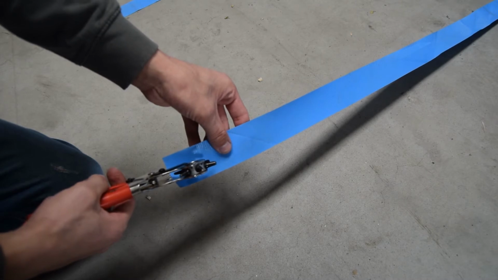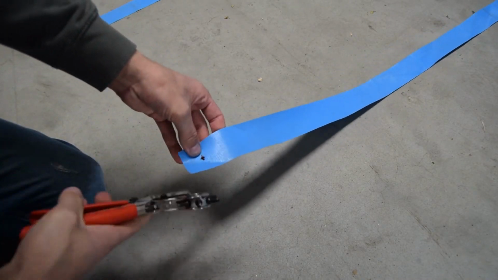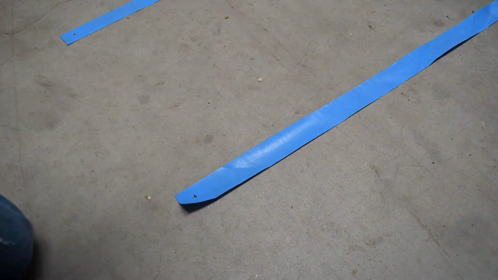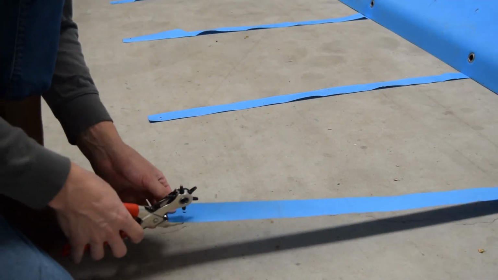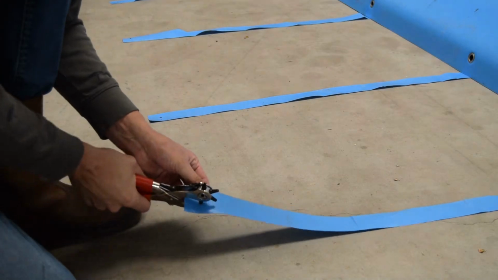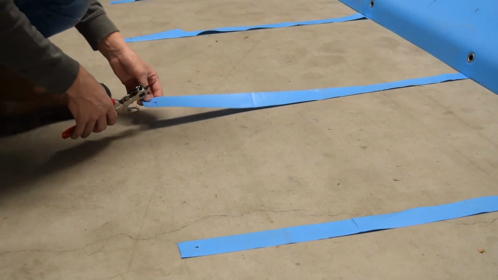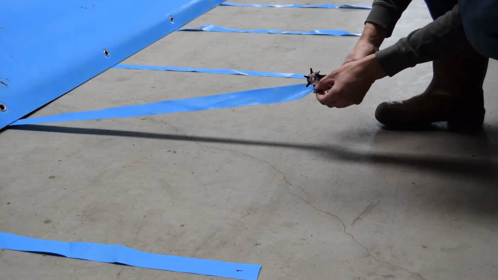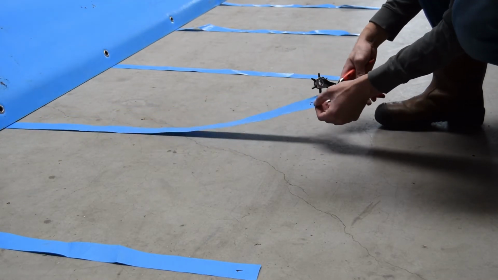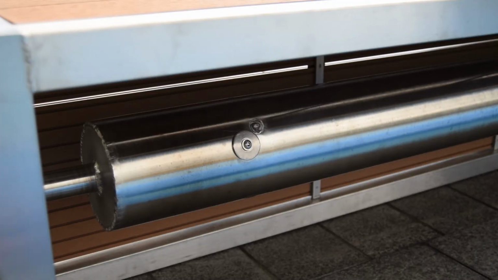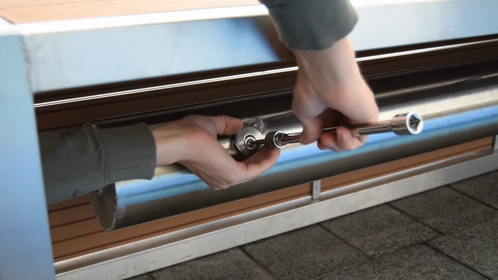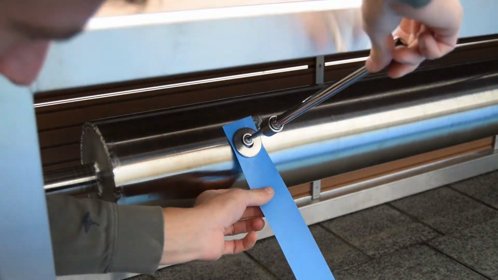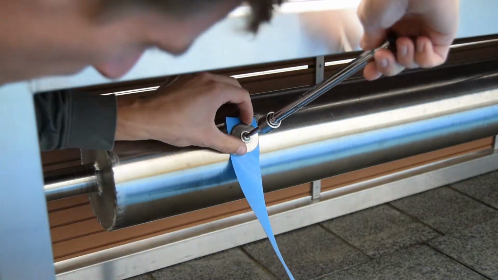Now I'm punching some holes in these straps to be able to mount the pool deck to the tube. Final step in the process is mounting the deck to the tube.